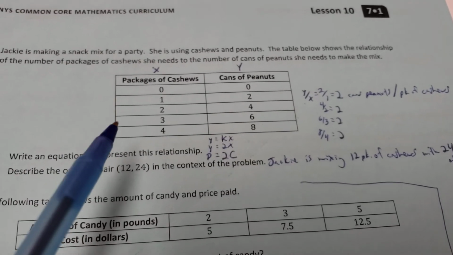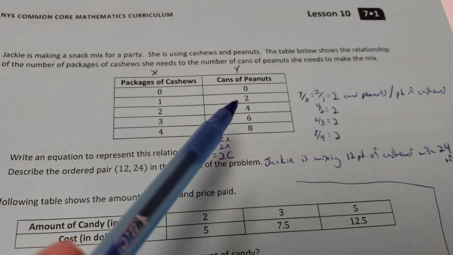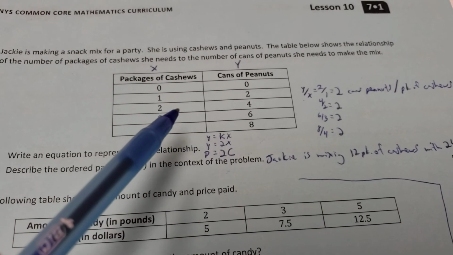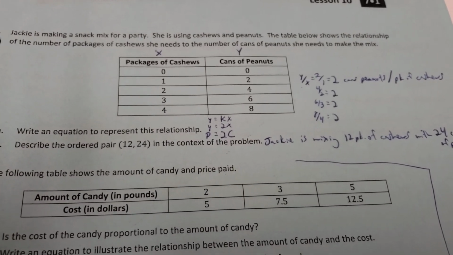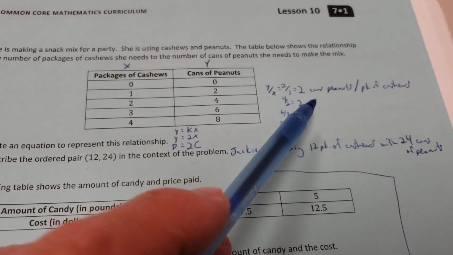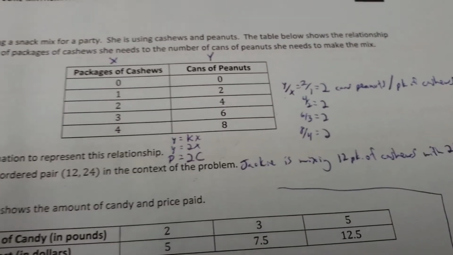And if I look at this table, I want to see if it's proportional or not, just from looking at it. So 2 divided by 1 is 2, 4 divided by 2 is 2, 6 divided by 3 is 2, 8 divided by 4 is 2. Looks good. Everything's going to be a 2 there. So it looks like that mixture is going to need 2 cans of peanuts for each 1 pack of cashews.